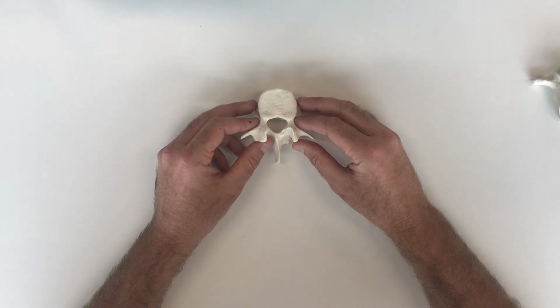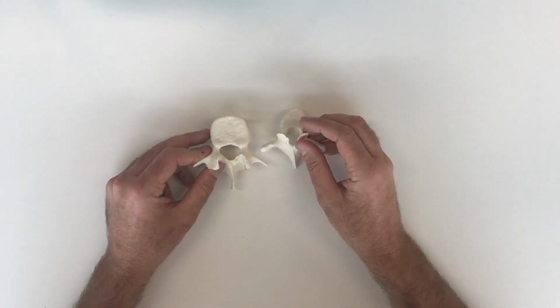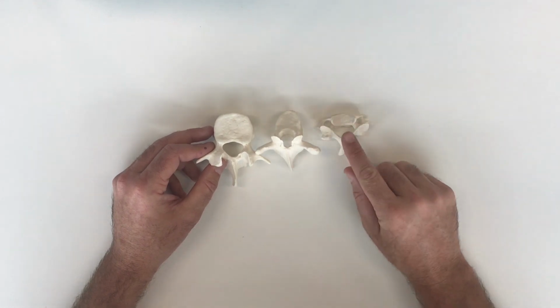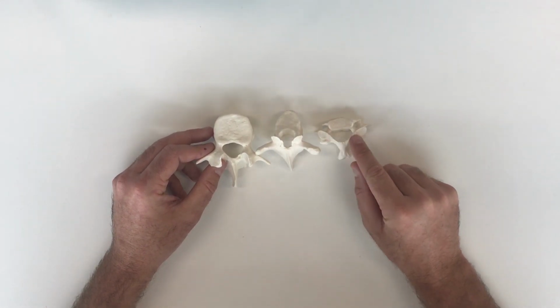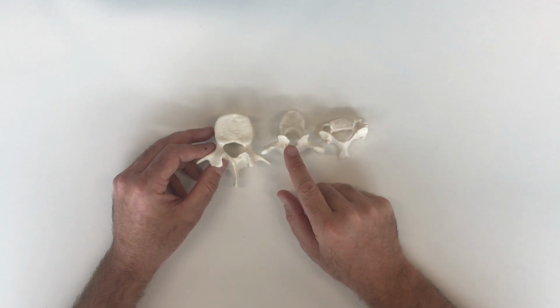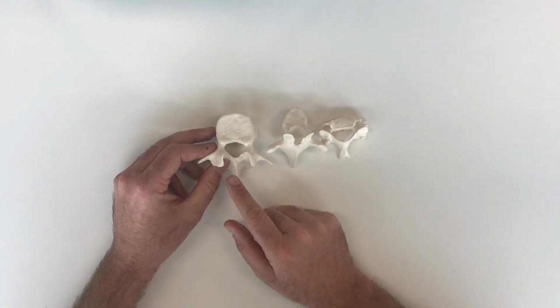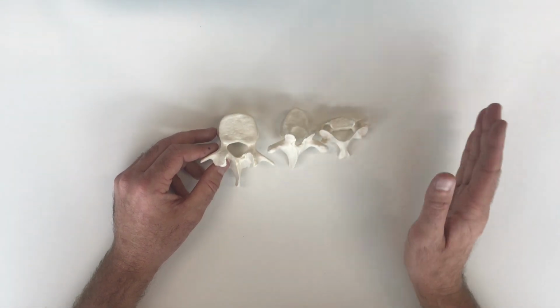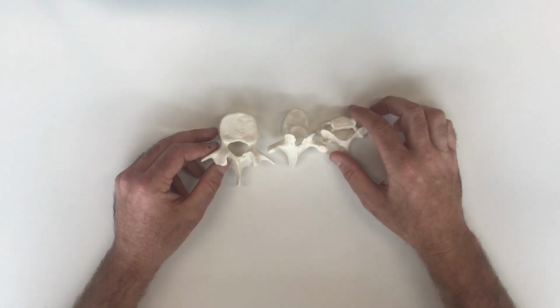So we talked about all these. I'll take just an example here of three. Here we've got an example of a cervical vertebra, C3 to C6. Here's a mid thoracic and here's a mid lumbar. And notice the size of these continues to get bigger. Right from the top, right down to the bottom, they continue to get bigger.